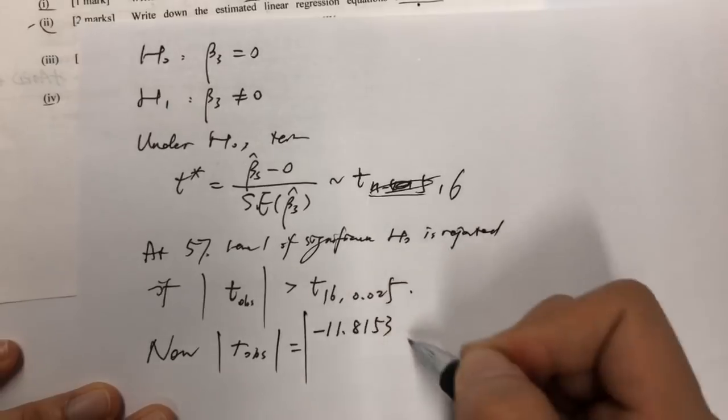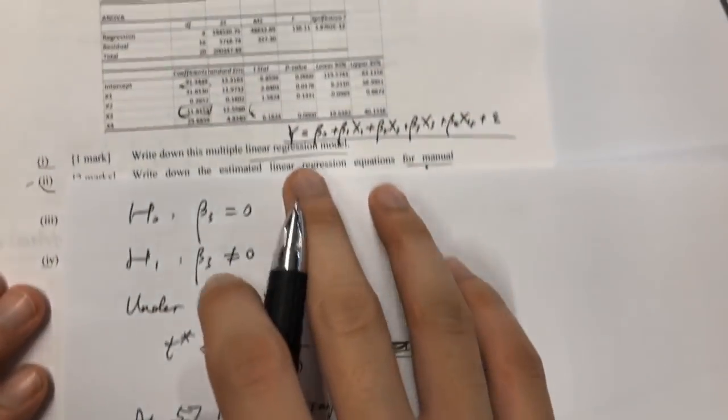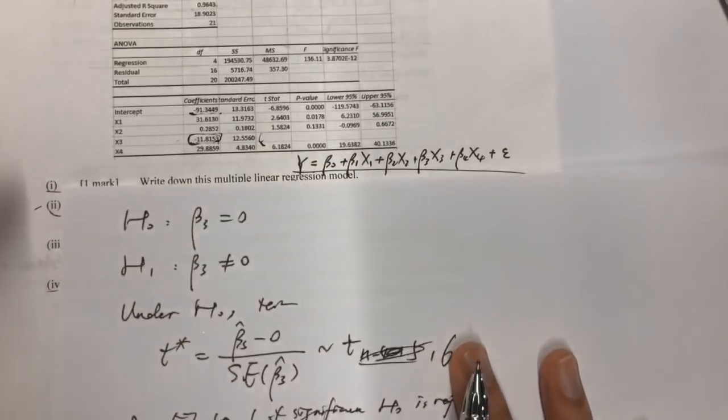Now the T observed is calculated to be minus 11.8153, or the absolute value. And the standard error here is 12.5560.